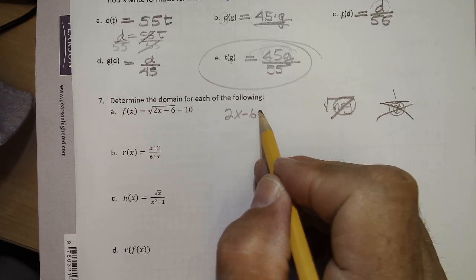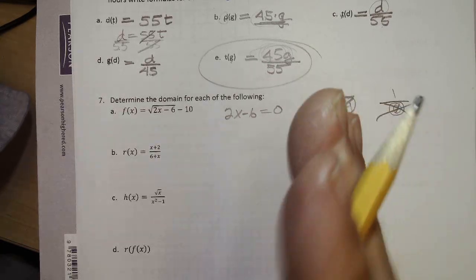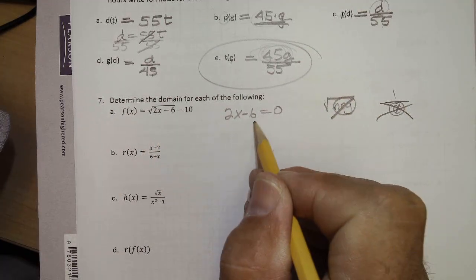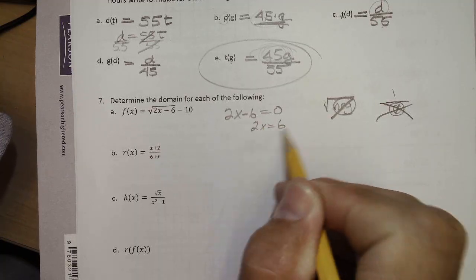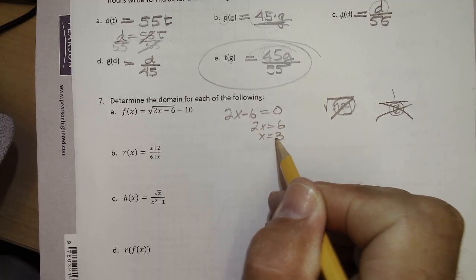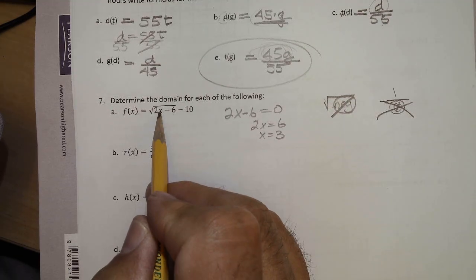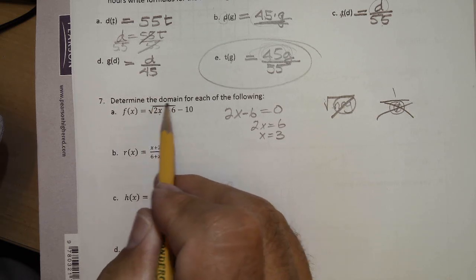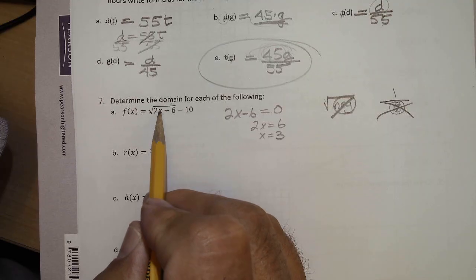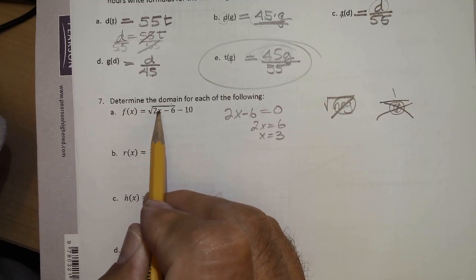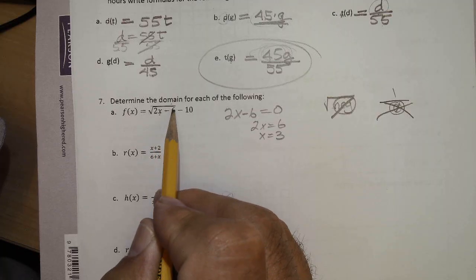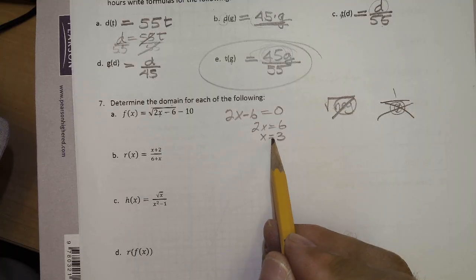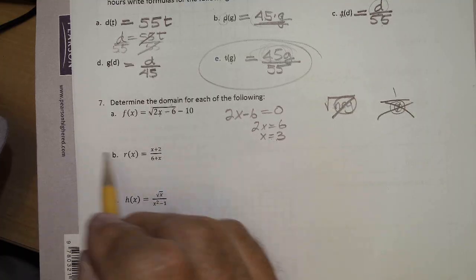Now, I'm going to set that equal to 0 because if it's 0, it's right on the borderline between positive and negative. If I add 6 to both sides, I get 2x equals 6, divided by 2, x equals 3. 3 is the dividing line. If I put 3 in there, 2 times 3 is 6, minus 6 is 0. You can do the square root of 0. If I put 1 in there, I get 2 times 1 minus 6, that'd be 2 minus 6. That's negative. I can't use 1. That's on the low side of 3. So I don't want to use numbers lower than 3.